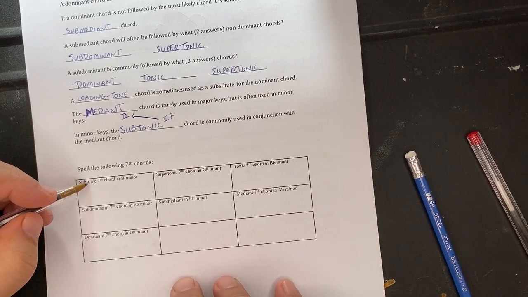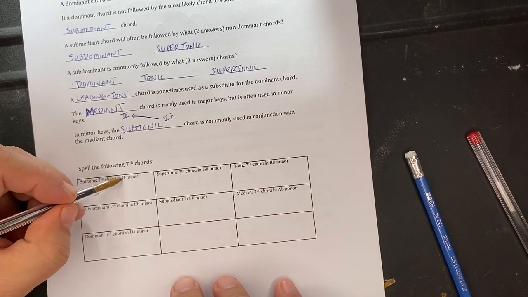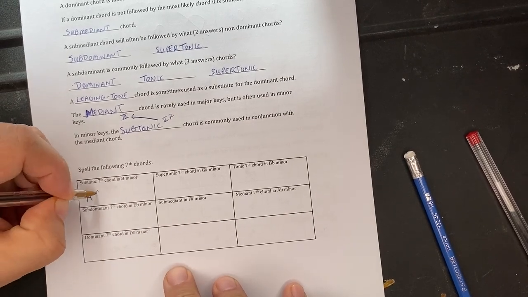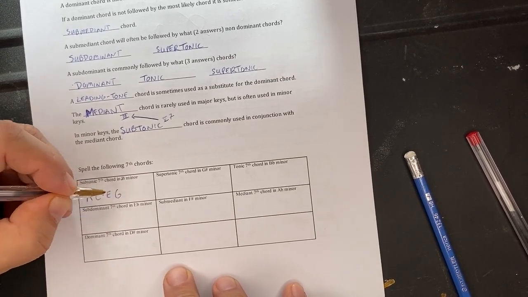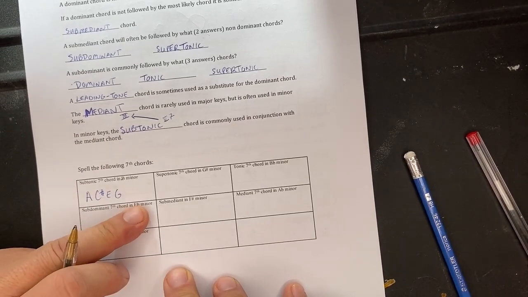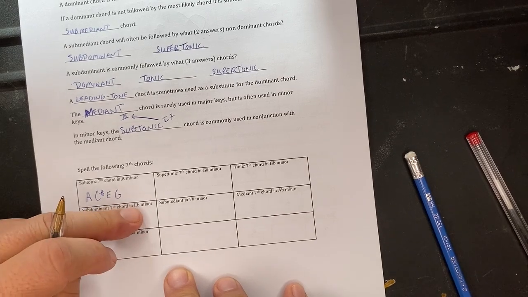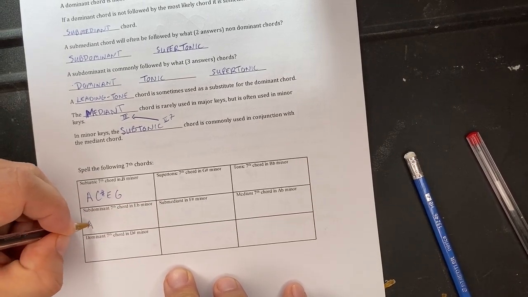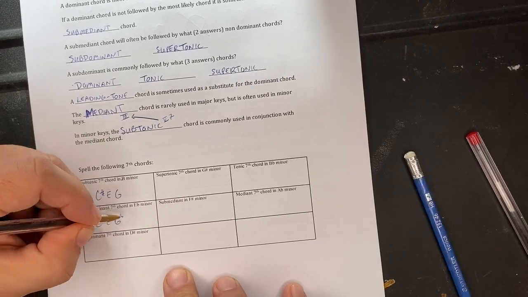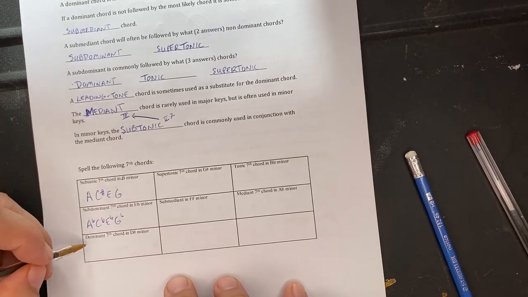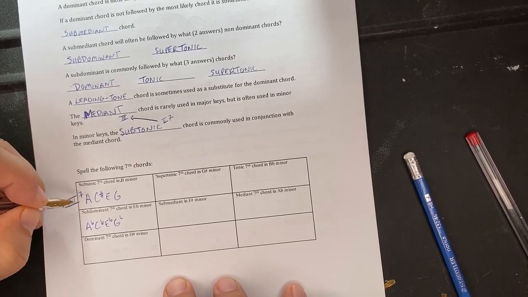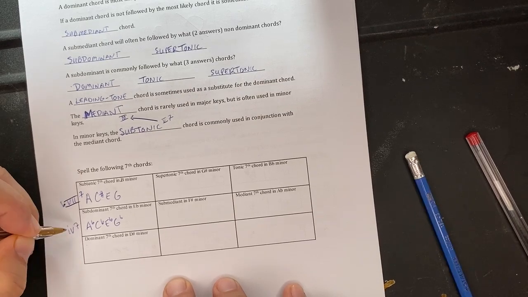Okay, subtonic is flat 7, or a whole step below tonic. In B minor, that would be an A, and it's a dominant 7 chord, so it would be A, C sharp, E, and G, right? A dominant 7. Subdominant means IV in E flat minor. It's going to be a minor 7 chord, so IV in E flat minor is A flat minor, which is going to be A flat, C flat, E flat, and G flat, right? I'm going to put these symbols here. This is a dominant 7. This is a minor IV7.